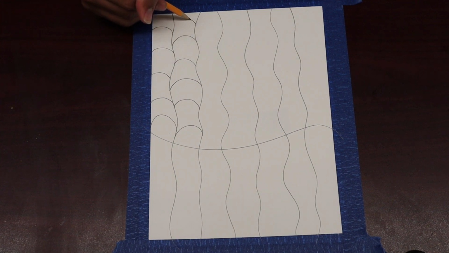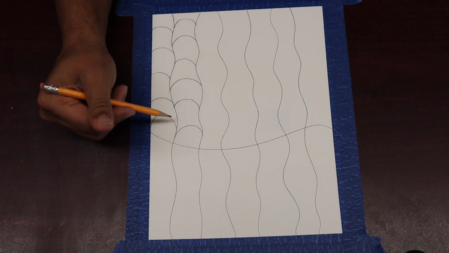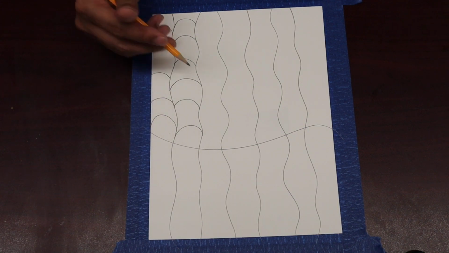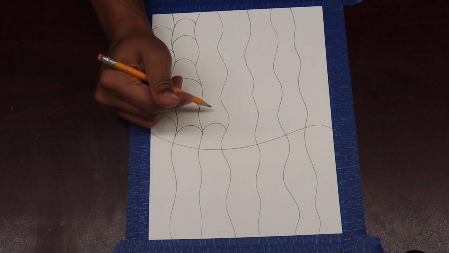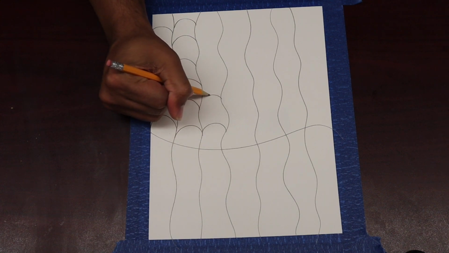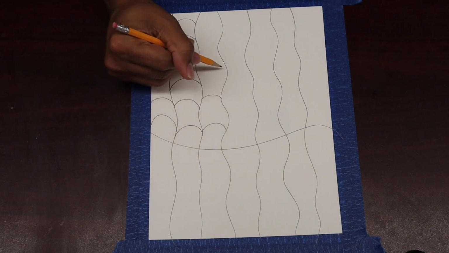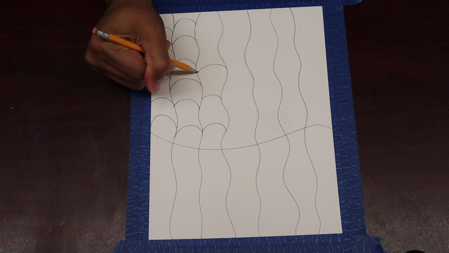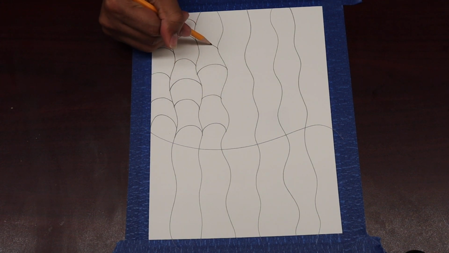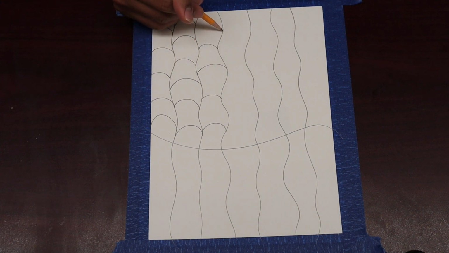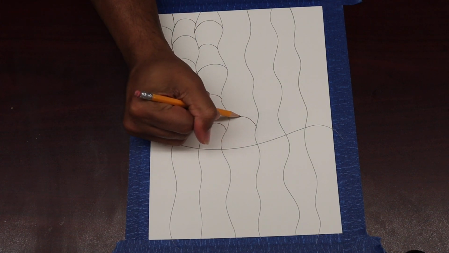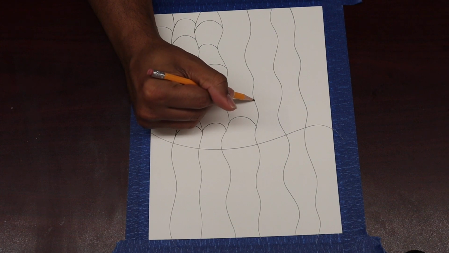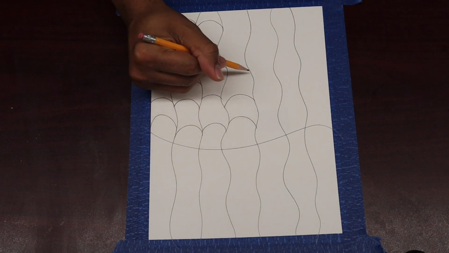Those bulges that you draw and create, they don't have to line up or touch each other, end to end. I'm going to continue to make those shapes, that U or that C, whichever way you see it. And I'm going to just continuously fill up this side of my paper, okay?